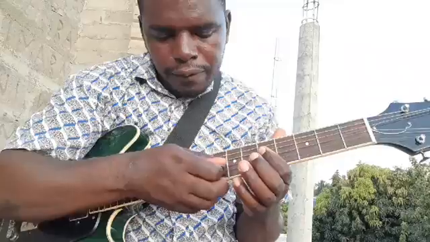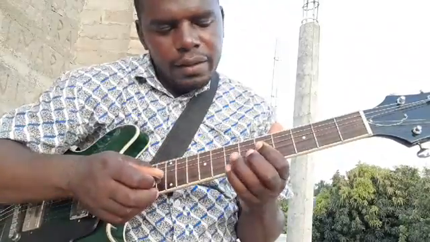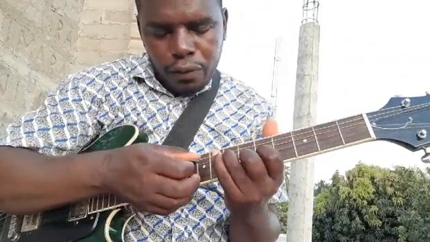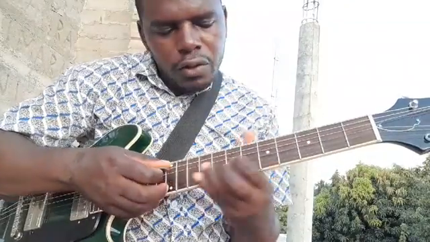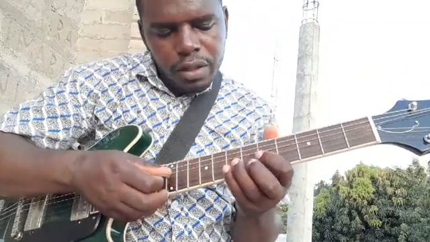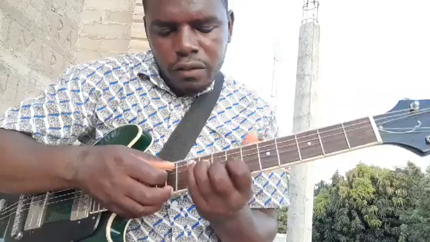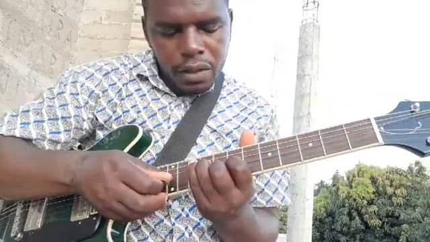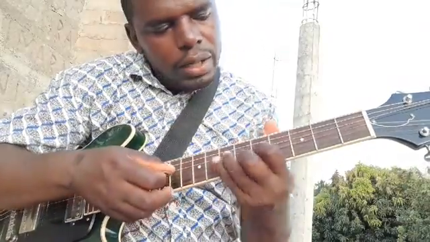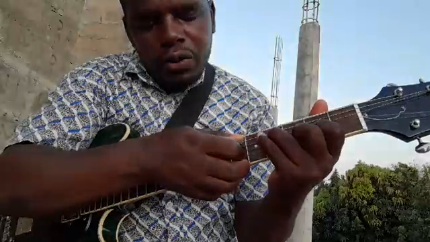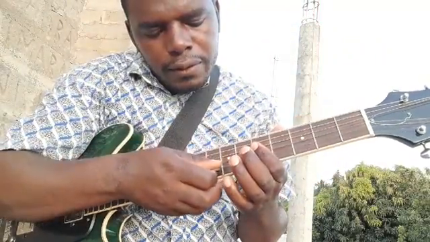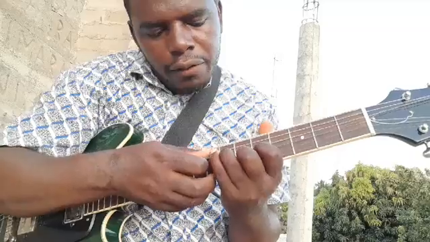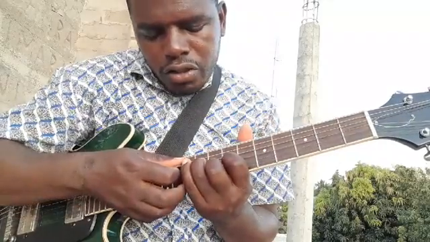So this is C, and the chord that follows here is F and G. So this is 1, this is 4, this is 5th. So how am I holding this one? Like the D I was telling you earlier. So if this is C, this is F, this is G.